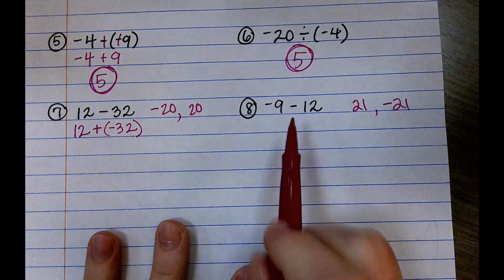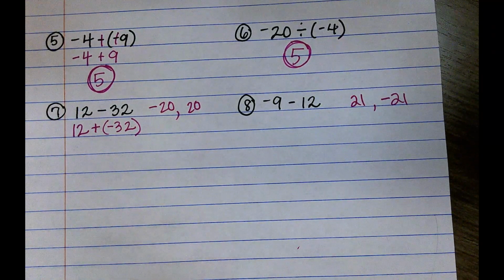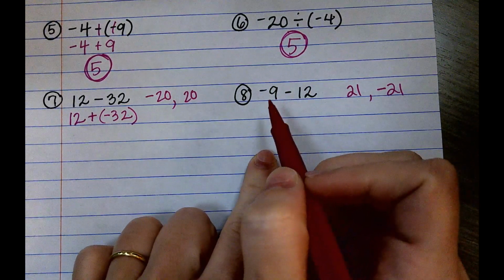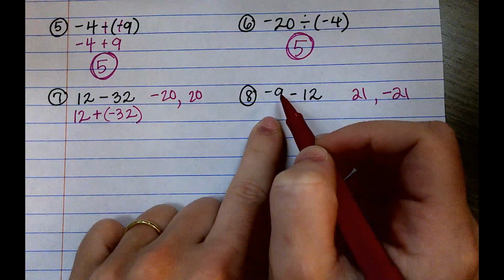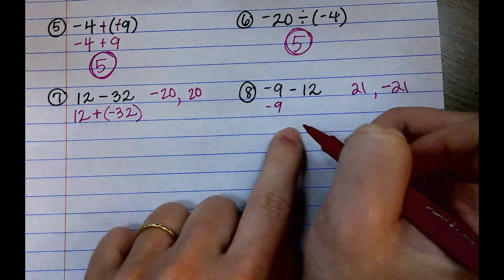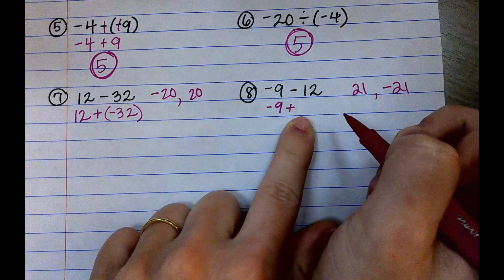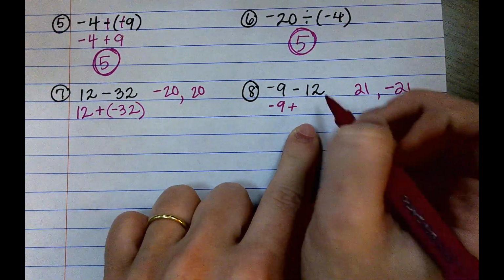So, what operation is this? That is subtraction. So when we have subtraction, what does that guide say we should do? Rewrite the problem. Yes, rewrite the problem. So, keep change, and then you add it. Yeah, so keep the -9, make it addition, and positive 12 becomes -12.